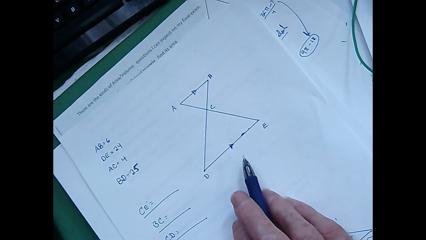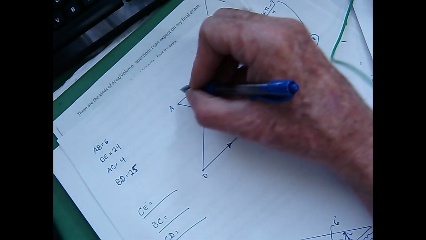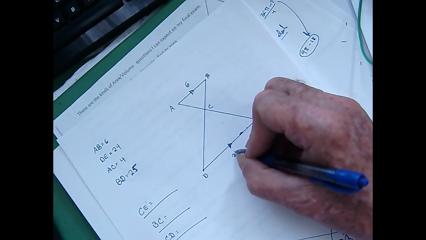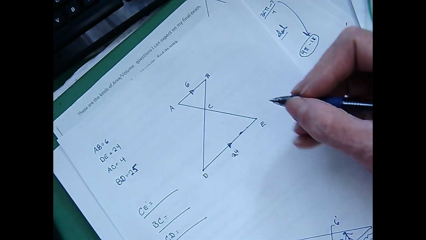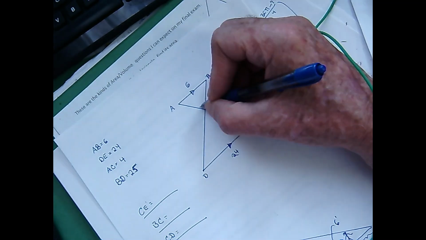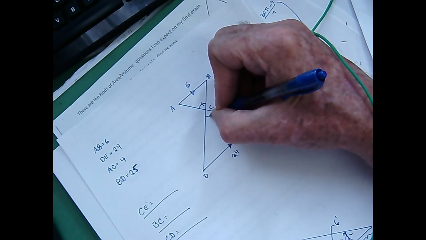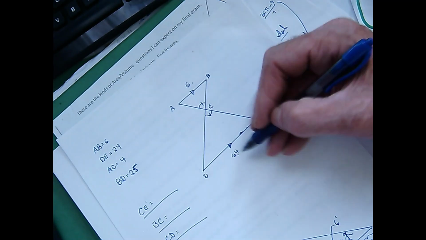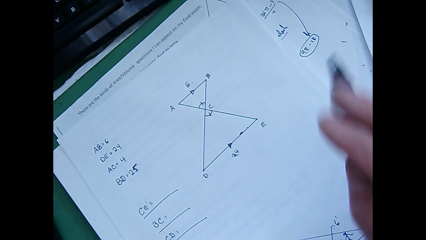In this figure, and we have these lengths given, you ought to make that sketch too. AB is 6, DE is 24. I think that little comparison is going to be important. As I look at these triangles, I know that these vertical angles are going to be congruent, and opposite those congruent angles, those are corresponding parts, aren't they? So the ratio is going to be 6 to 24 between these two similar triangles.